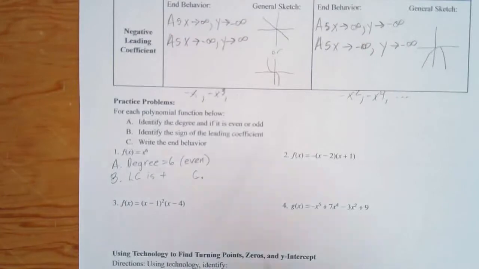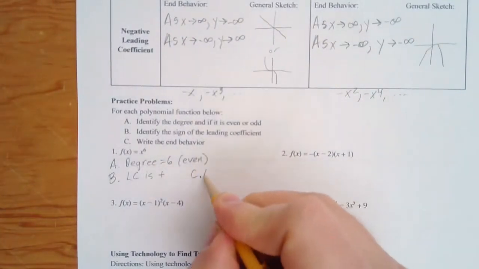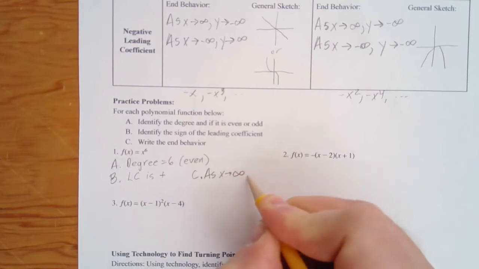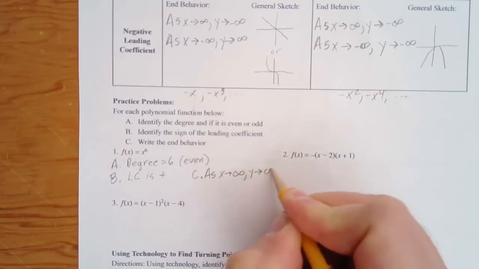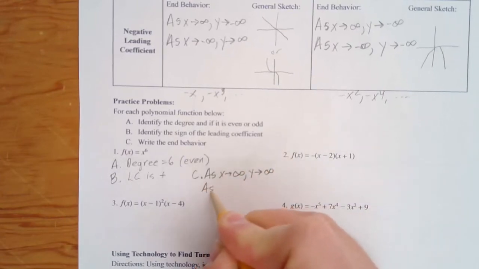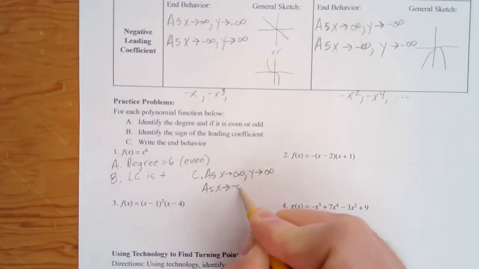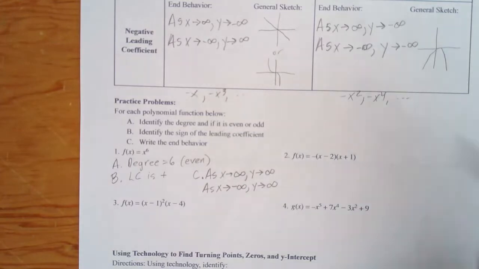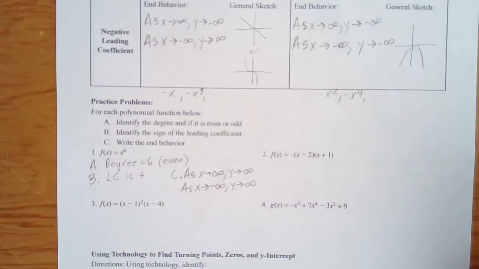All right, so let's go ahead and write down that end behavior. As x approaches infinity, y approaches infinity, and then as x approaches negative infinity, y approaches infinity. All right, there we go. End behavior for that one. Let's take a look at number 2.